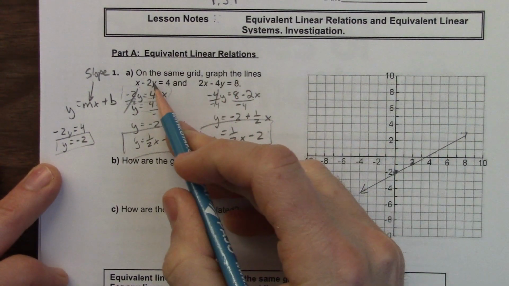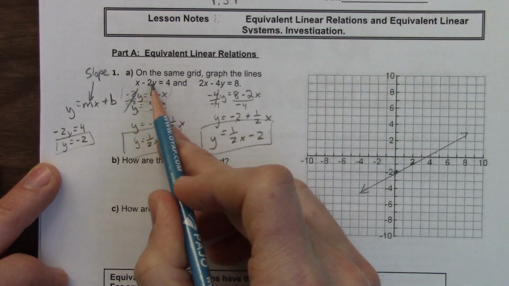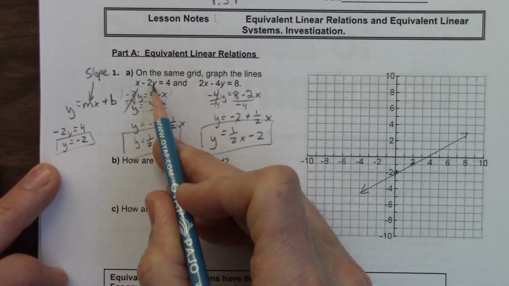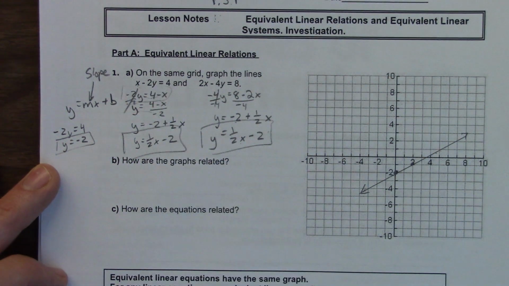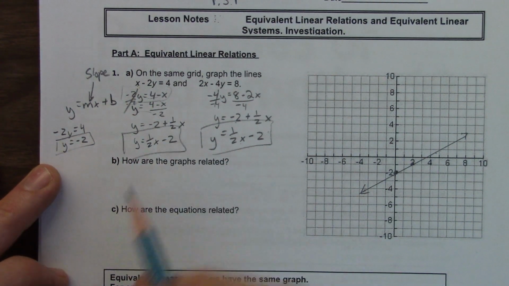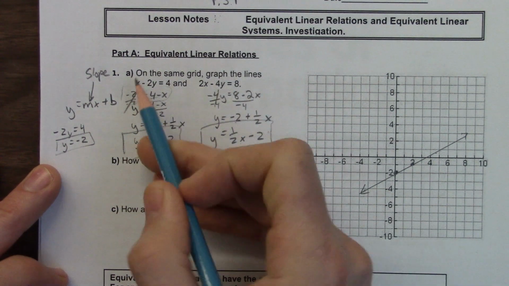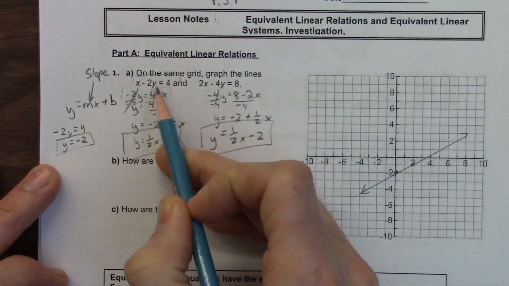This one, next one, I would sub in y equals 0. So what would I get for x if I subbed in y equals 0? Daniel. Ask the question again, sir. What would I get for the value of x if I substituted y equals 0 in here?